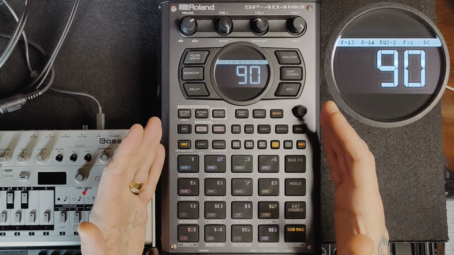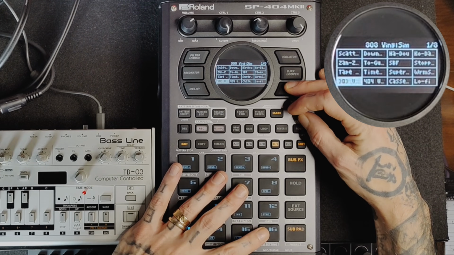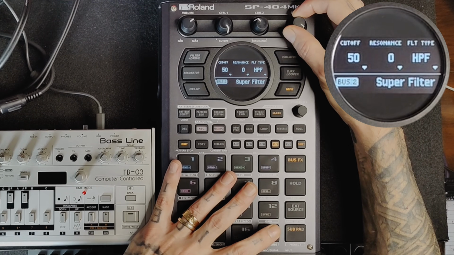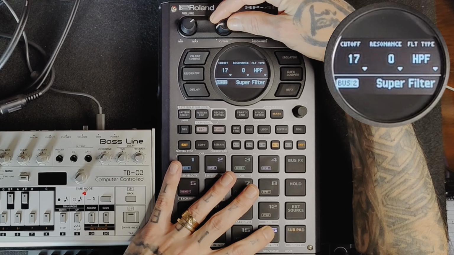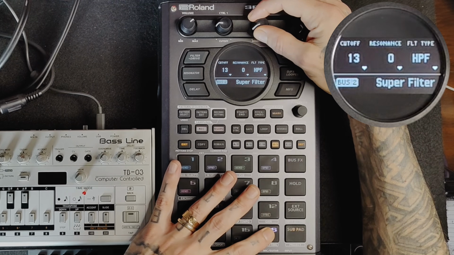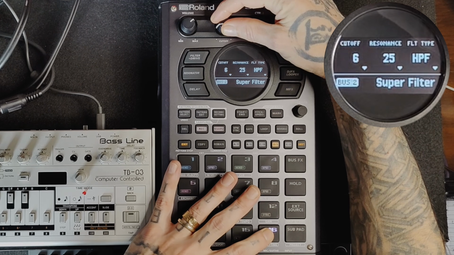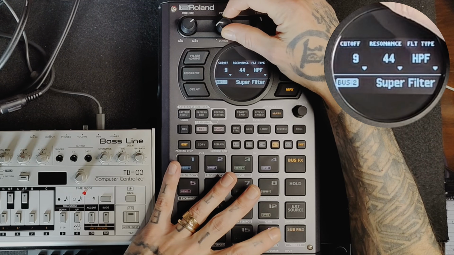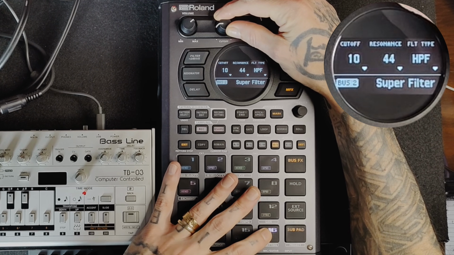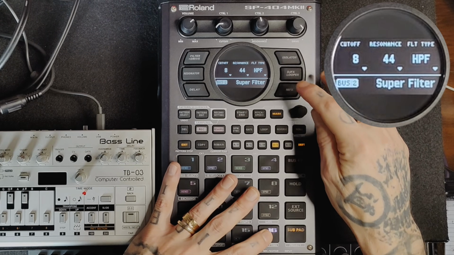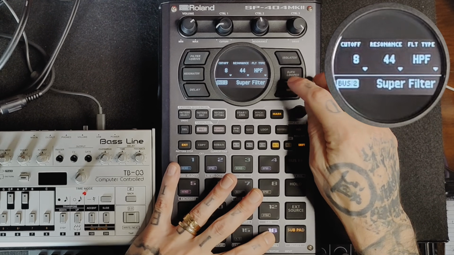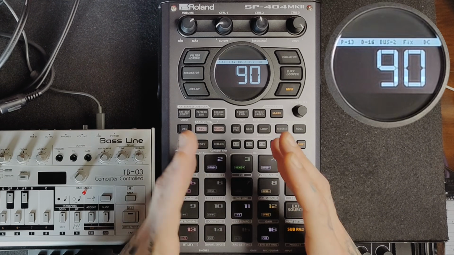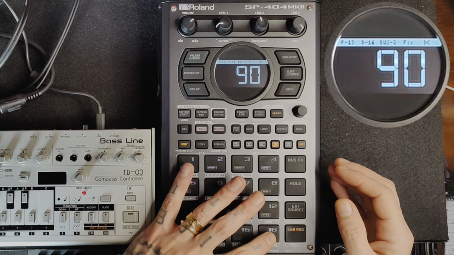We can filter it and use the old trick with the filter, where we can use a high-pass filter and find the resonance. Yeah, it's more bassy, but it doesn't have more weight.